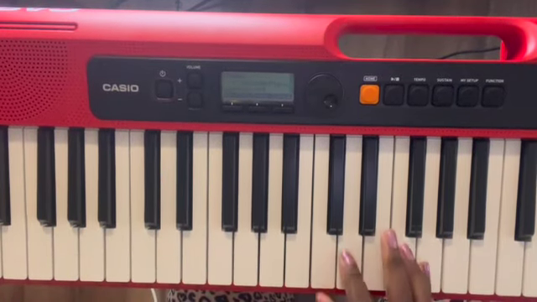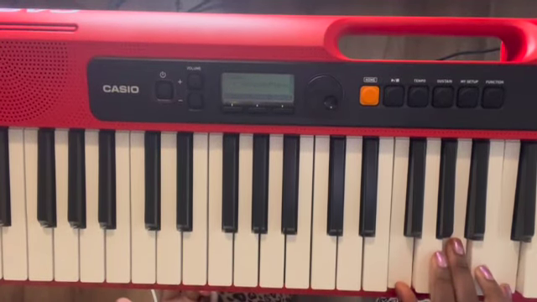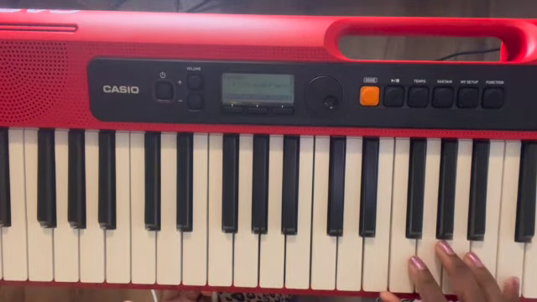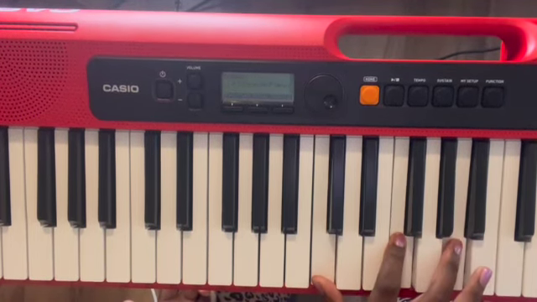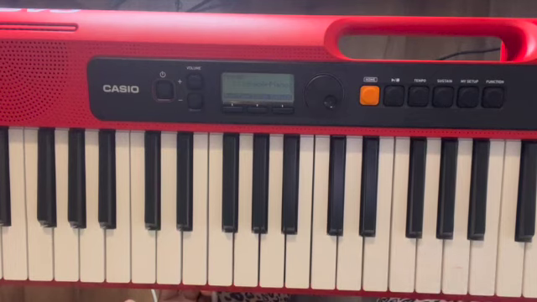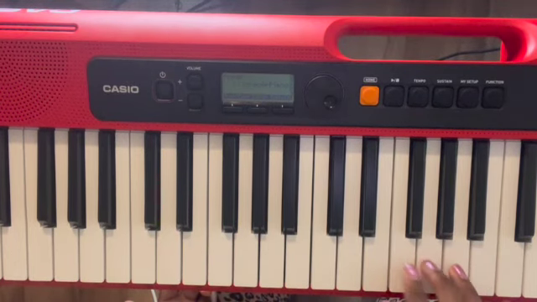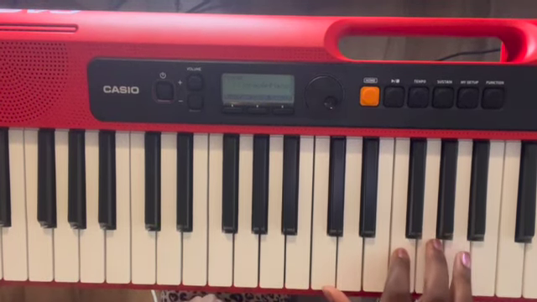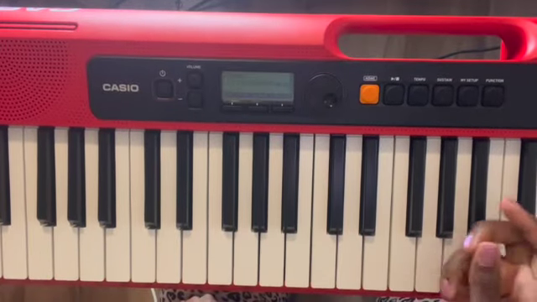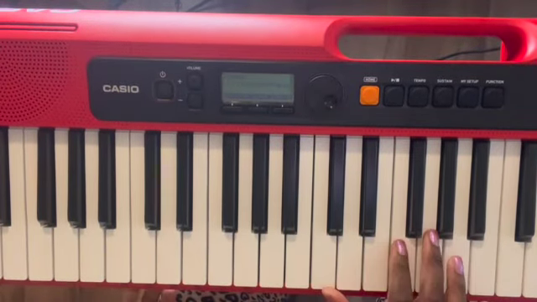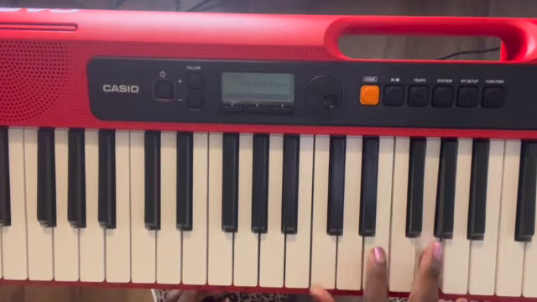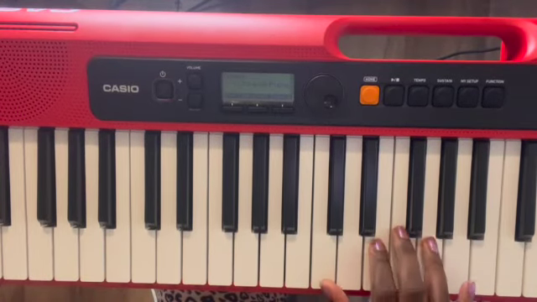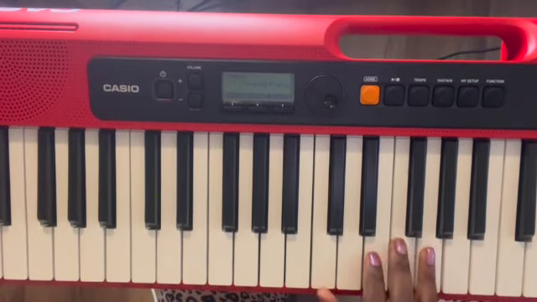Okay, so what I'm doing here is basically an F major, right? But you're inverting it down this way, and you're taking the 3 to a sus2. So instead of playing this, you're playing this. And then you're just arpeggiating down, and then you're just alternating between that and the C major triad.